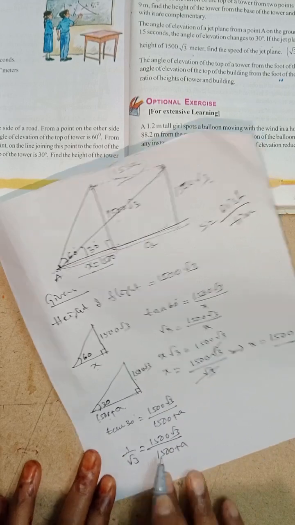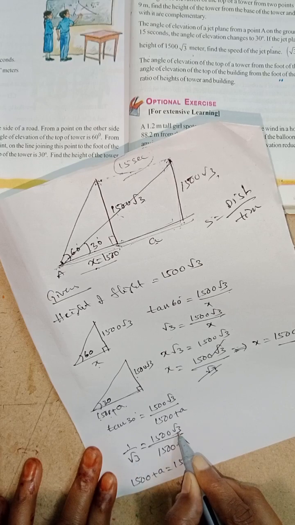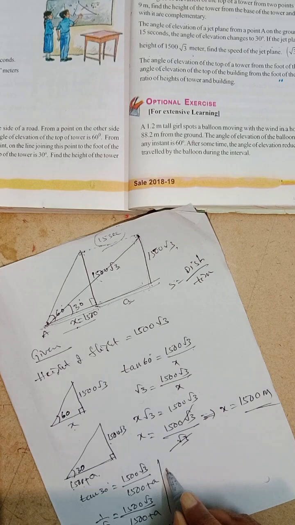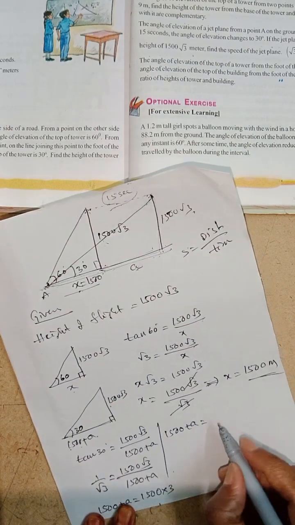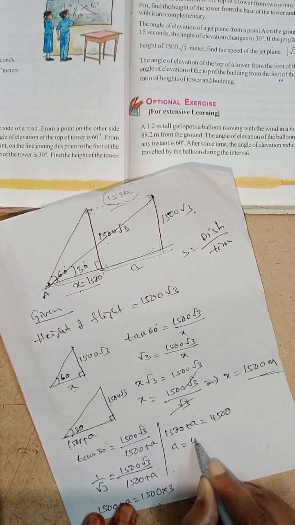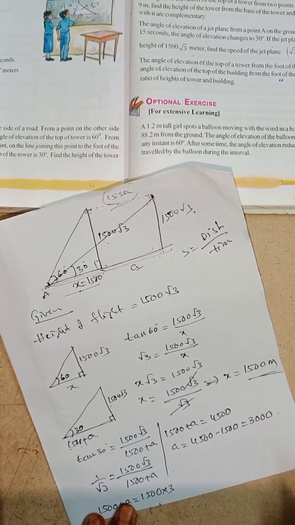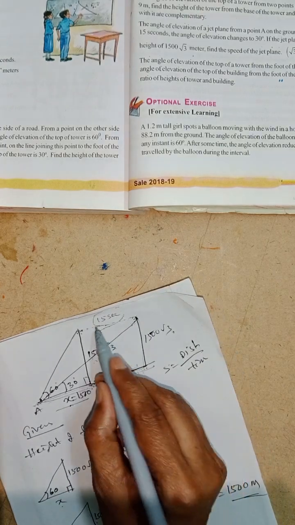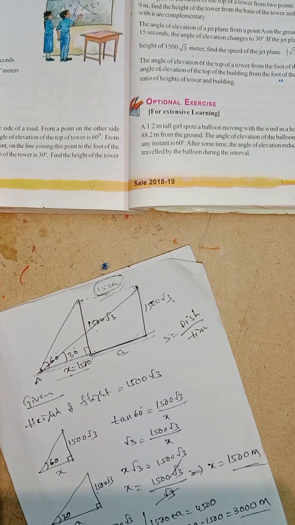Take the cross product. So 1500 plus a equals 1500 into root 3 into root 3, which is 3. So 1500 plus a equals 1500 into 3, which is 4500. Then a equals 4500 minus 1500, which is 3000. So this distance is 3000 meters. How much distance is covered within 15 seconds? 3000 meters of distance is covered in 15 seconds.